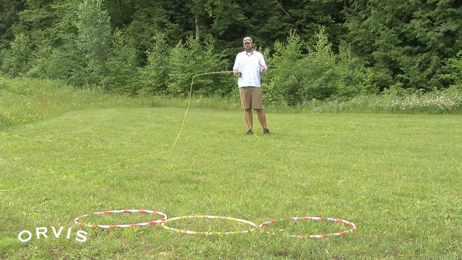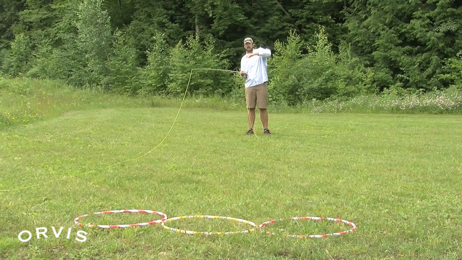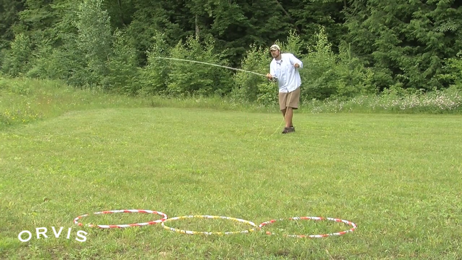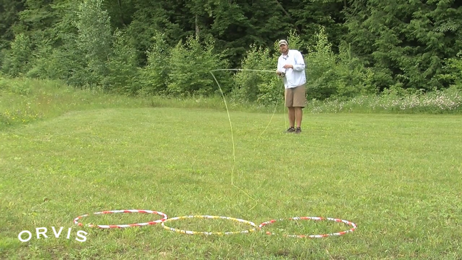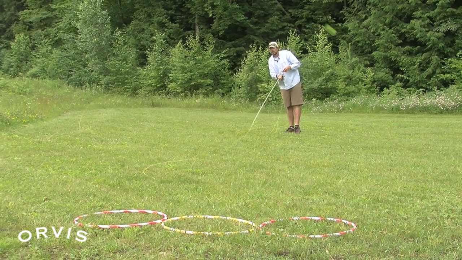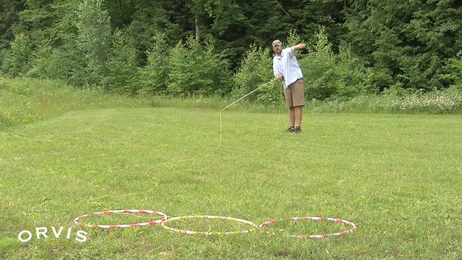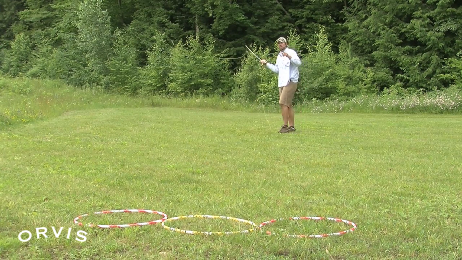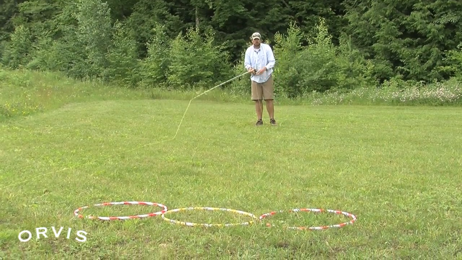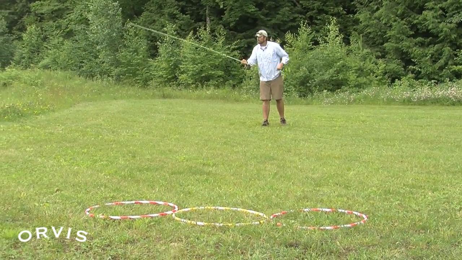One of the best ways to make a curve cast, and probably the easiest way, is to take that loop and turn it on its side. Make a low angle cast, and when you make that low angle cast, if you overpower it, you can get that fly to hook around and come around a target. So if those 3 hula hoops are our target, we can do an overpowered curve cast.